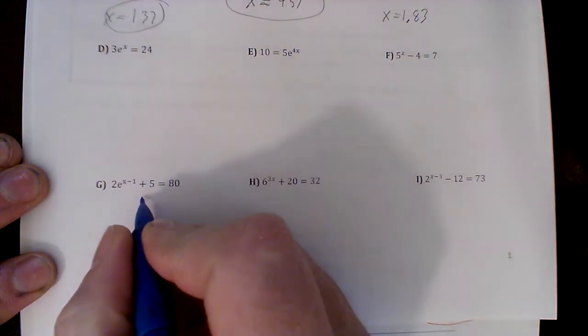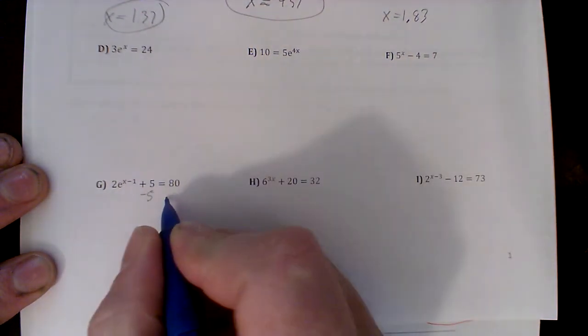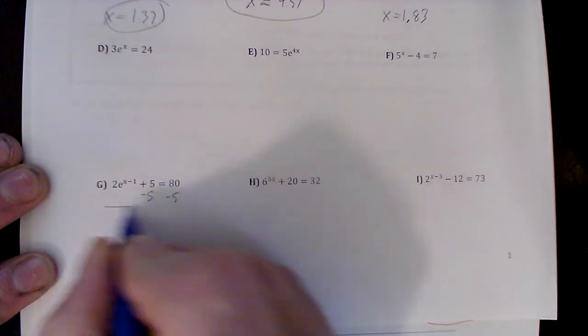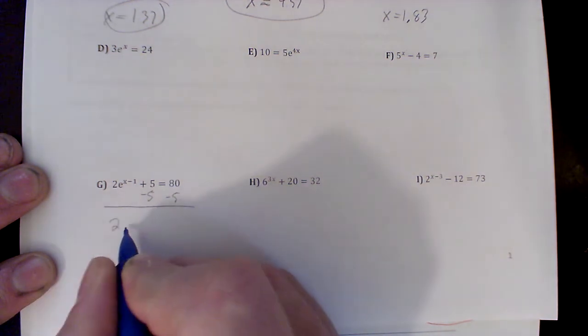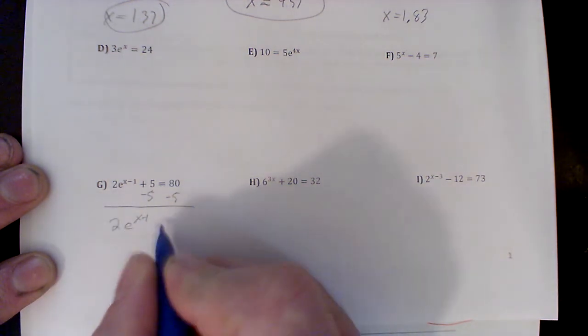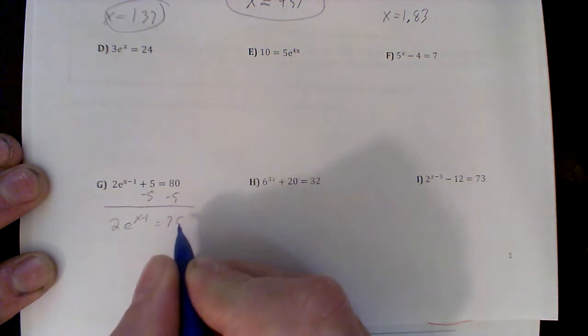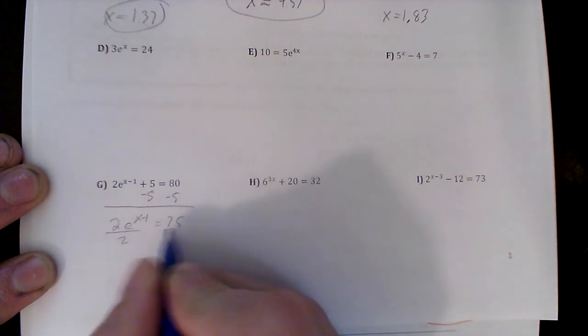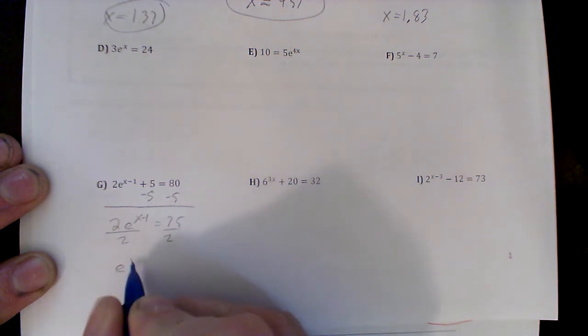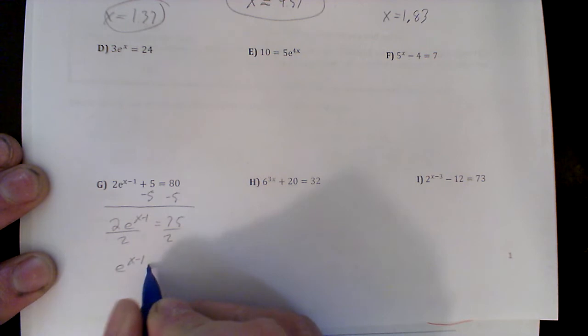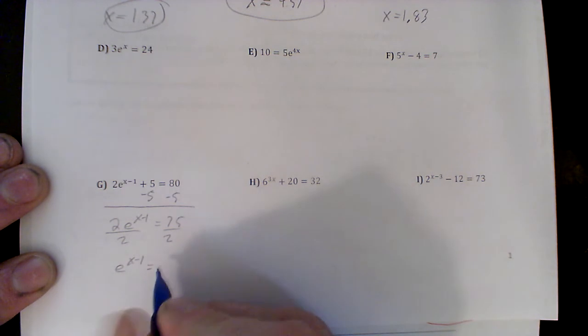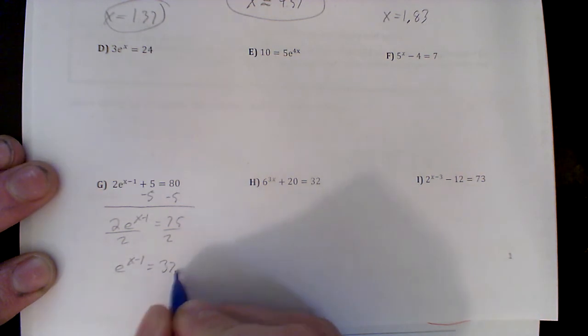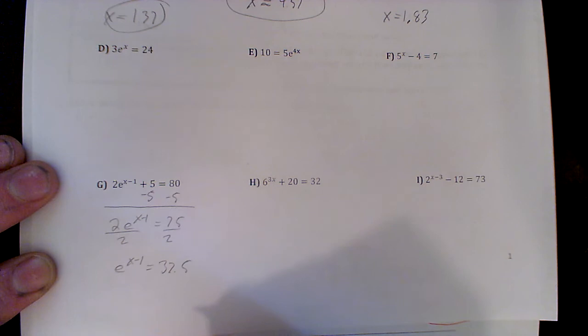Alright, so I'm going to subtract 5. I'll be there soon, buddy. And I have 2e to the x minus 1 equals 75. Divide by 2. We want to get that e by itself. That's 37.5, probably the way to go.